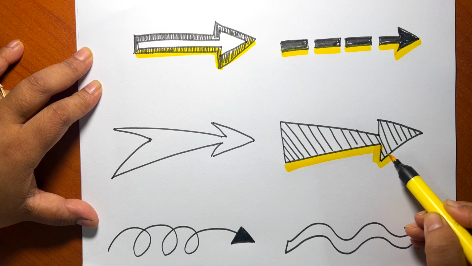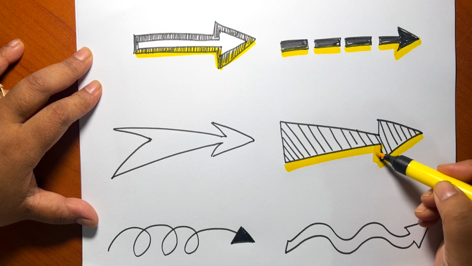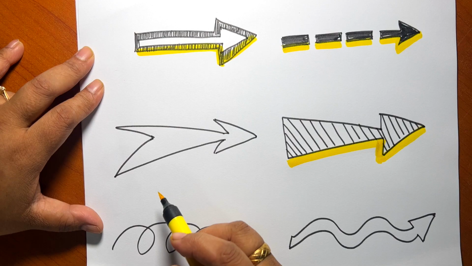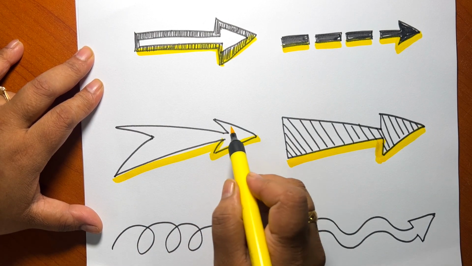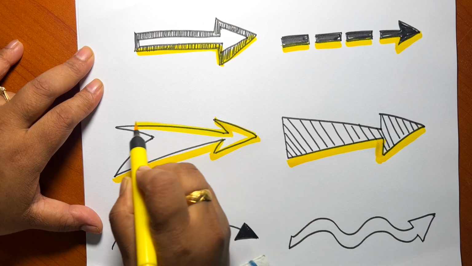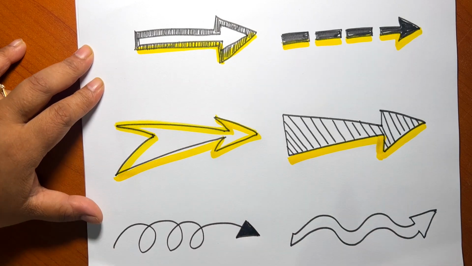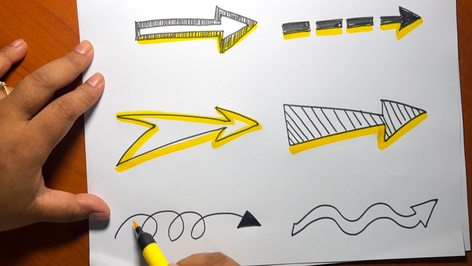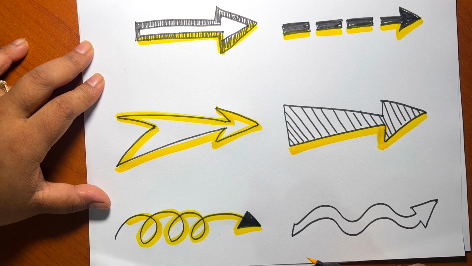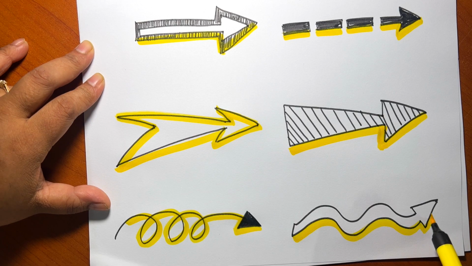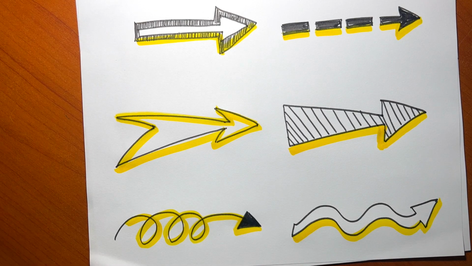I would prefer, if you're trying for the first time, you can use a brush pen. It'll give you that beautiful touch. If you want to shade both sides, you can even do that. Here I've shaded over the arrow. This curvy one, you see the difference the highlighting makes?